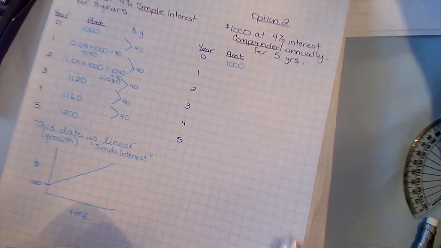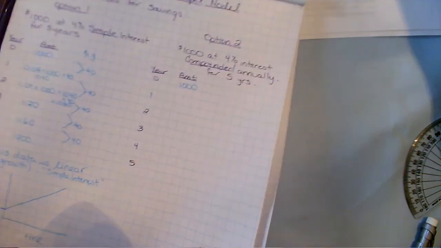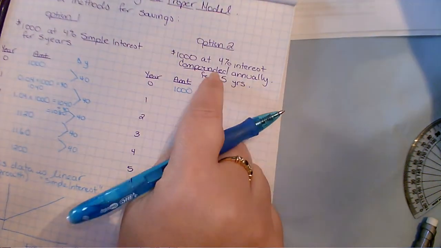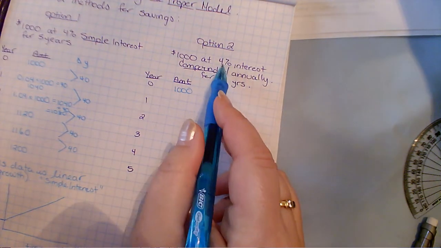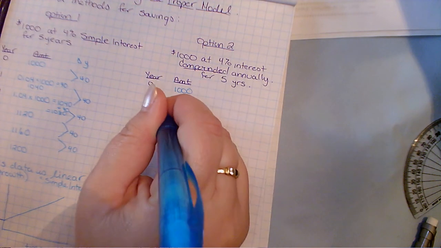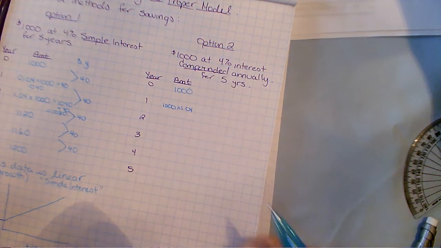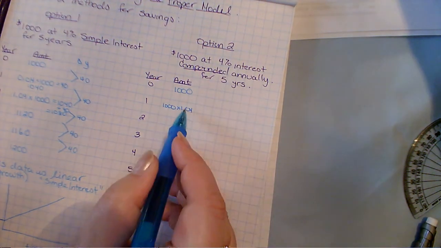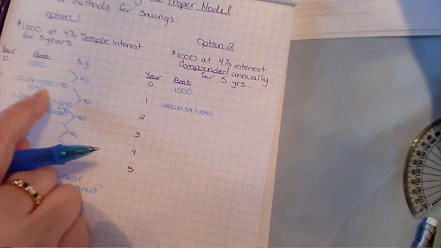Now in the other situation we have here though, it's not simple interest. We again start with $1,000, but it says it's compounded annually. So you're going to see what that means. So it's still 4%, and I want to add the 4% on. So we have $1,000 times 1.04, right? The 1 makes it add on. And you're going to get 1040, just like we got over here.